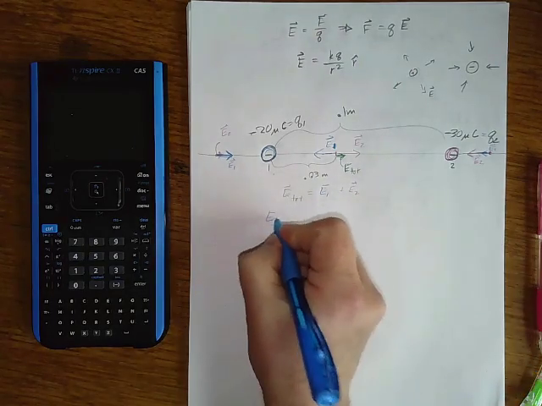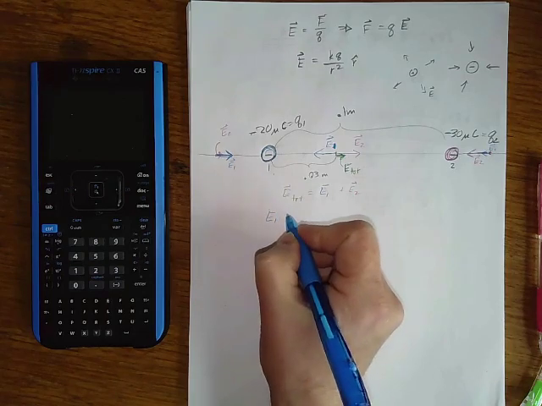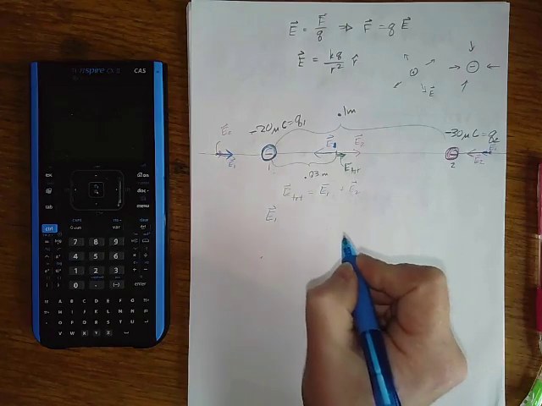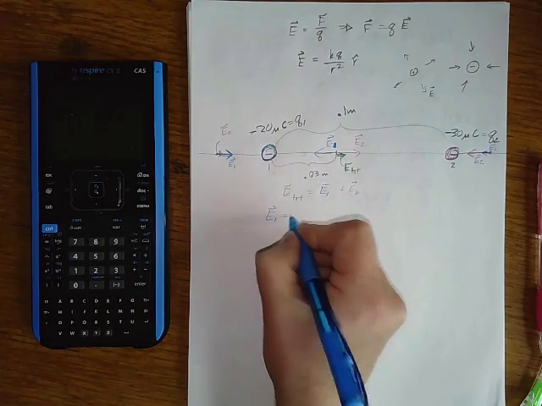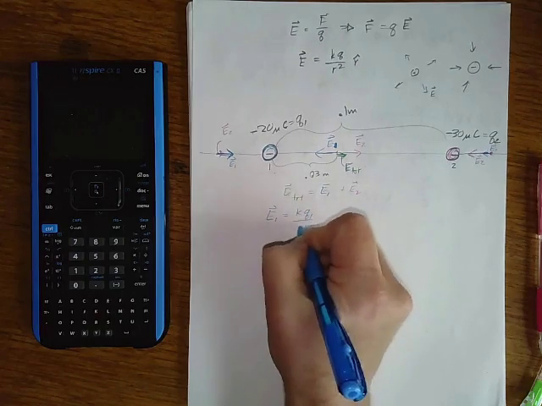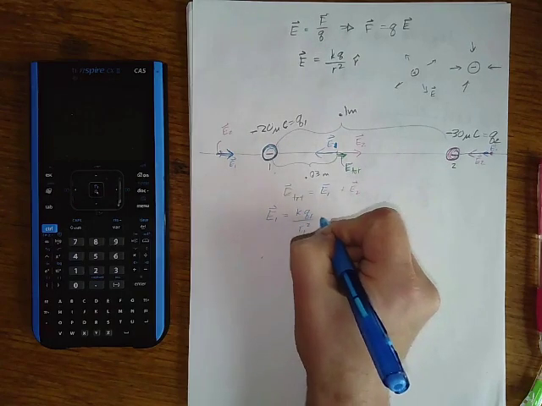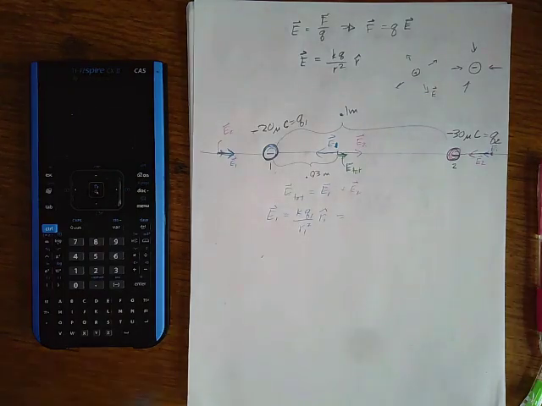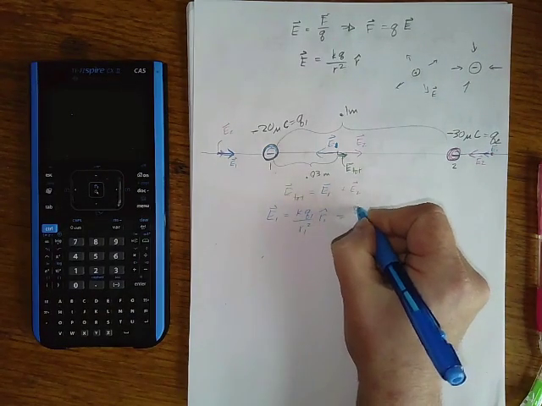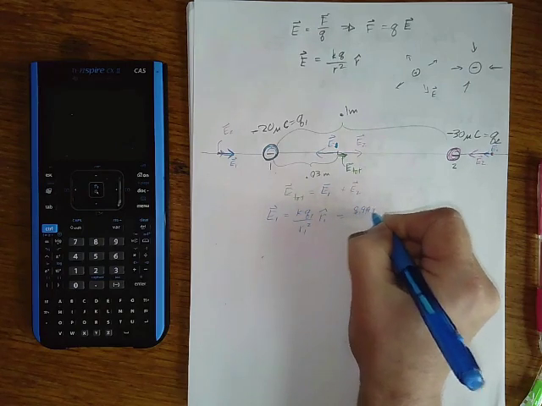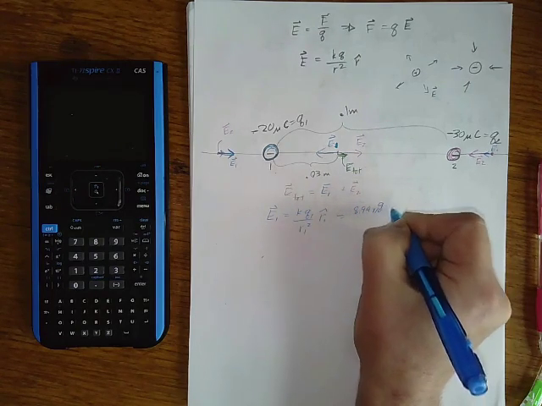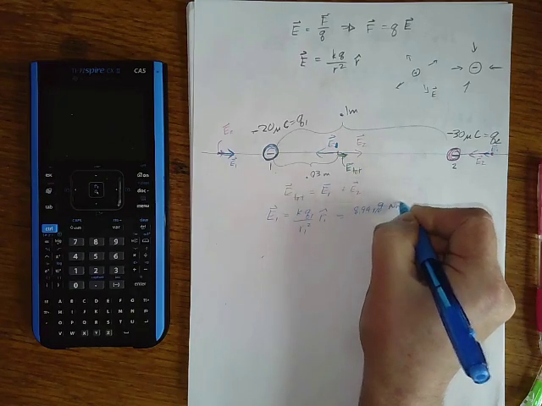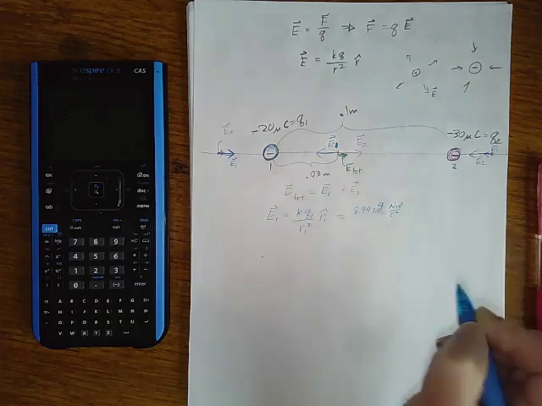All right, so let's get E1. It's probably good to keep them as vectors as a practice, just to keep track of it, but we know they're all lined up. So E1 is going to be k Q1 over R1 squared times R1 hat, basically in generic form. k is the Coulomb constant, 8.99 times 10 to the positive 9 newton meters squared per coulomb squared.